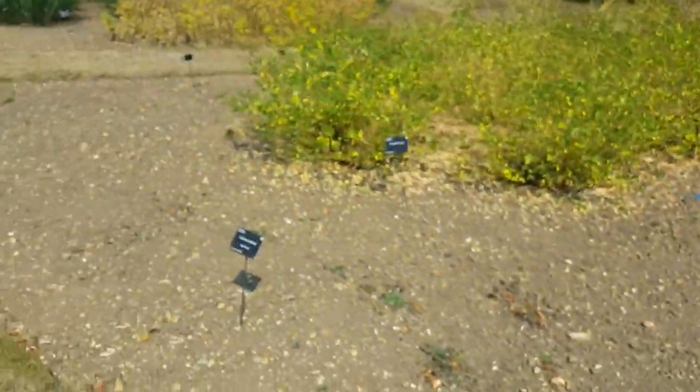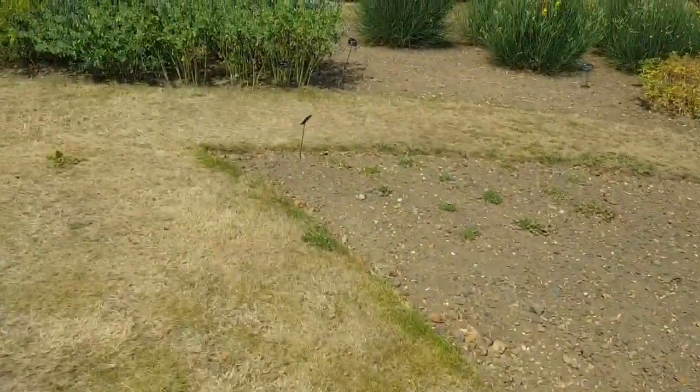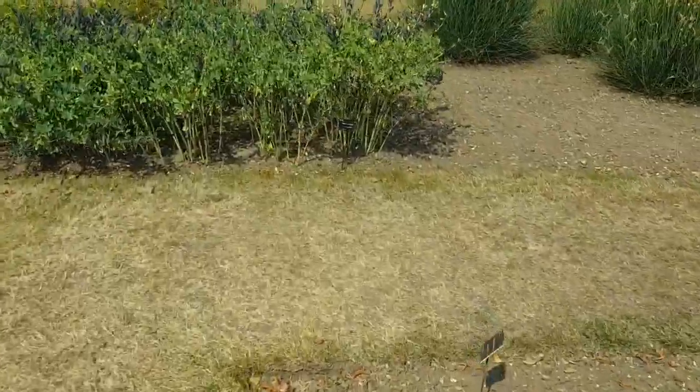We're now going to head to take a look at the flowers of the peas.